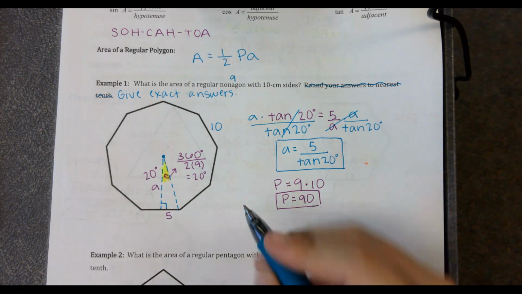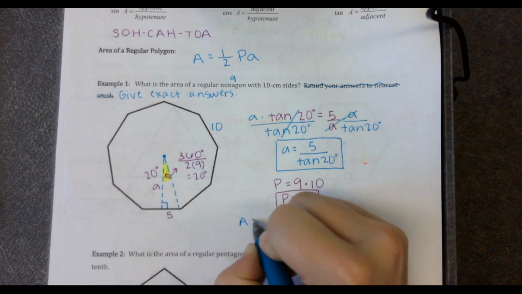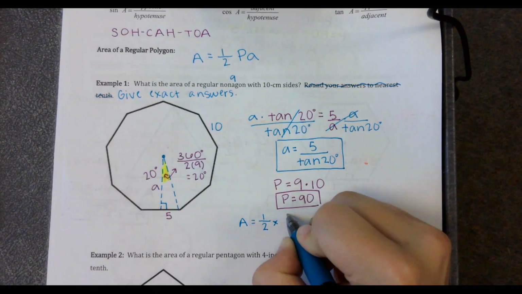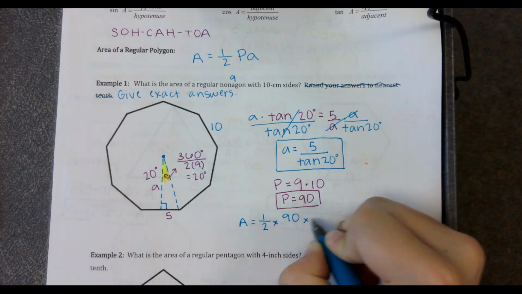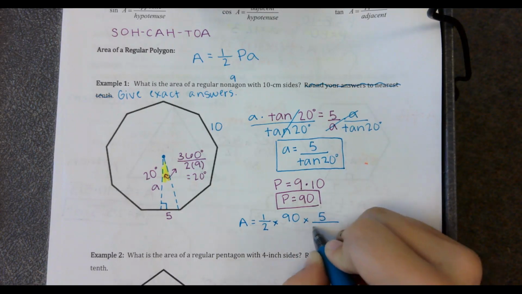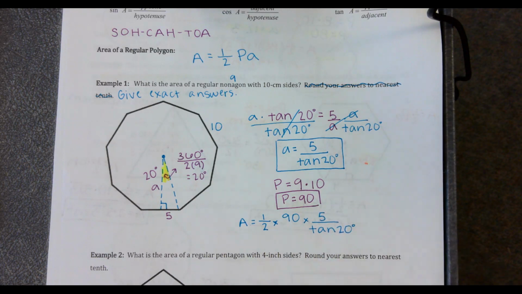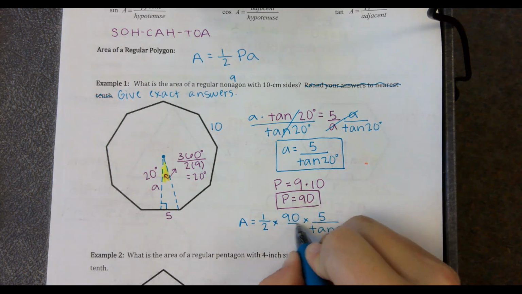So I have area equals half times the perimeter times the apothem. So right now it looks a little funky. Remember when we multiply fractions, we multiply straight across, and any whole number can be written over 1.